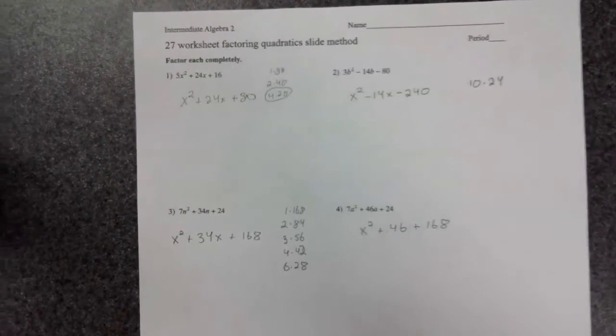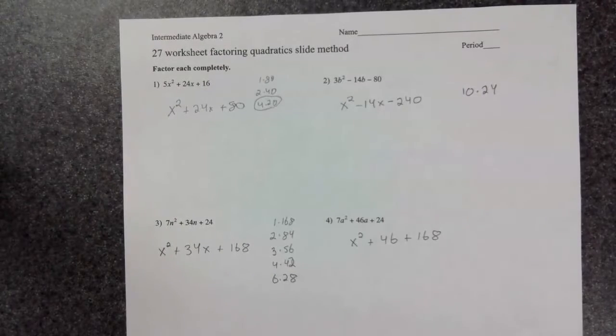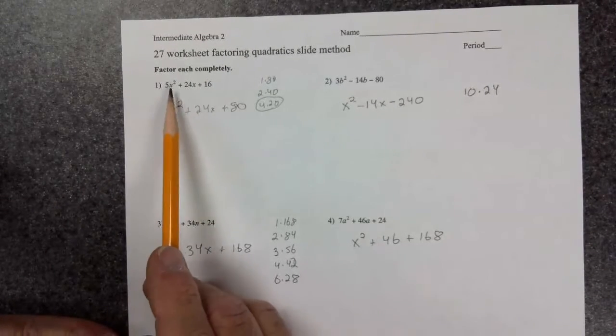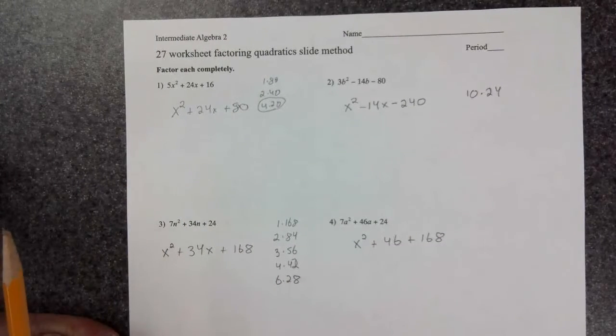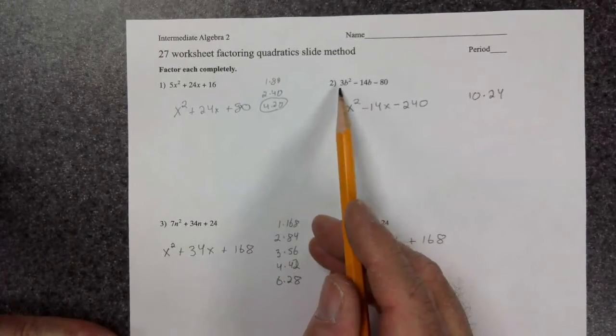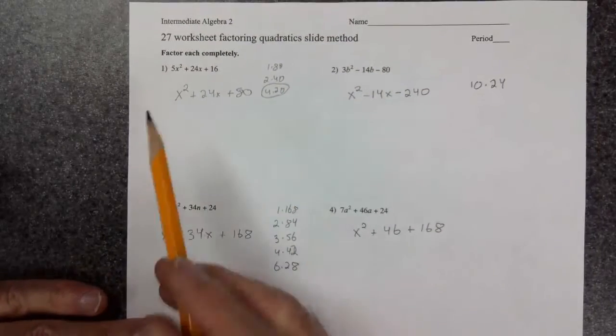Okay, hello everyone. I just want to take a look at this worksheet, day 27. It's the slide method. This is when it's a quadratic, but the a in front does not equal 1, like this one here. All of these, a does not equal 1. There's a number in front of the x squared.